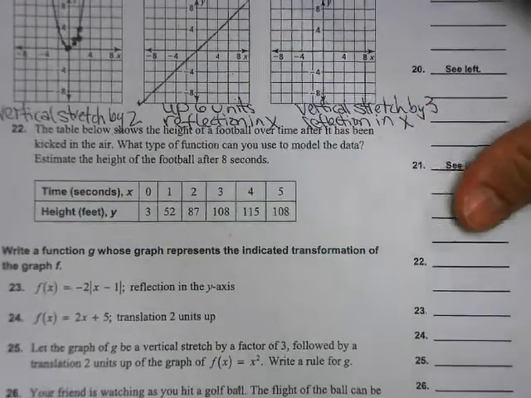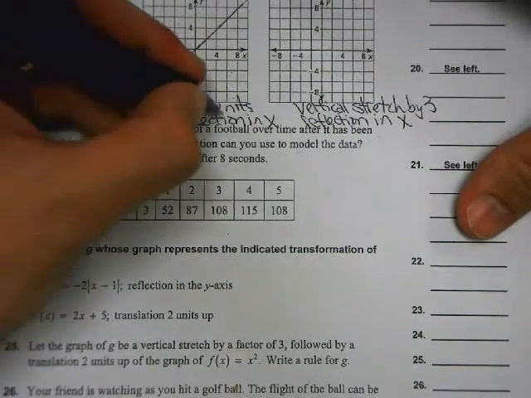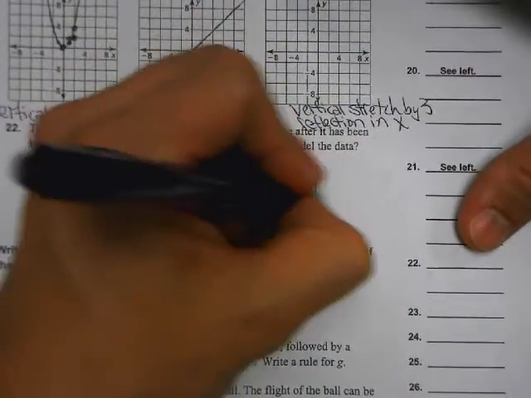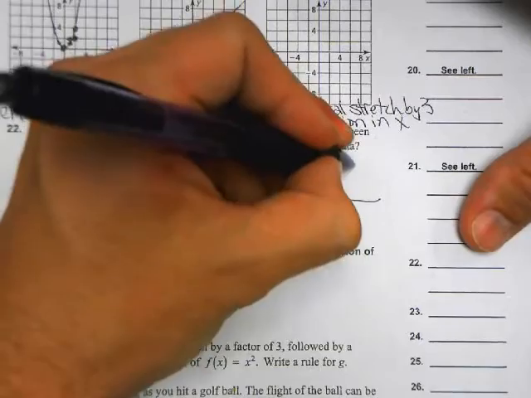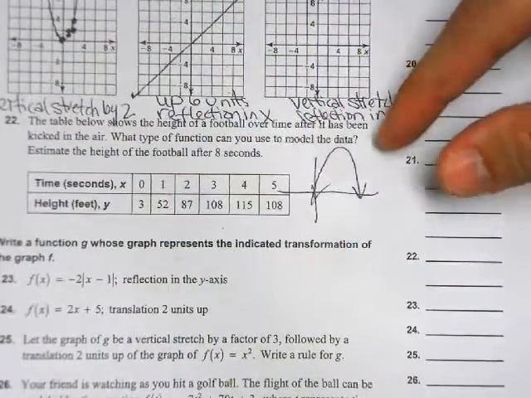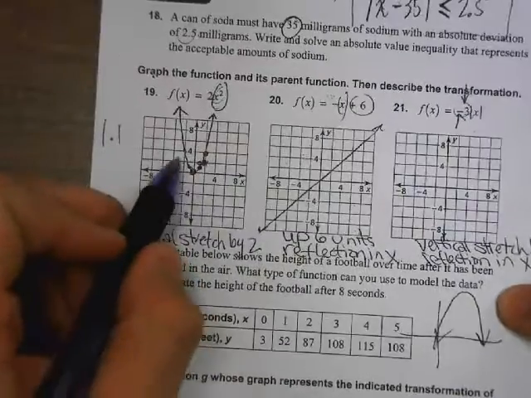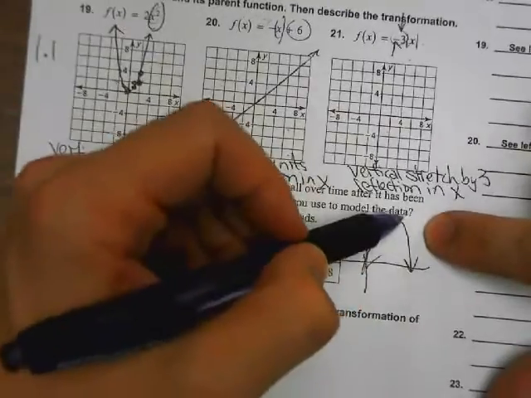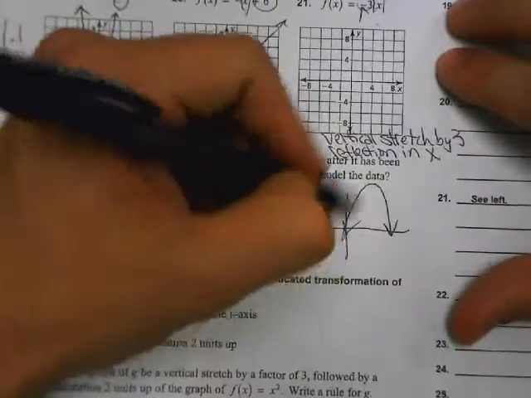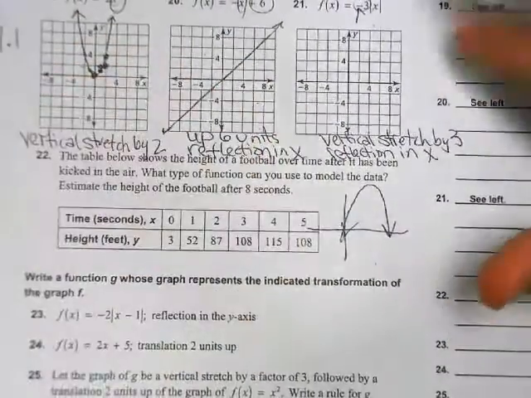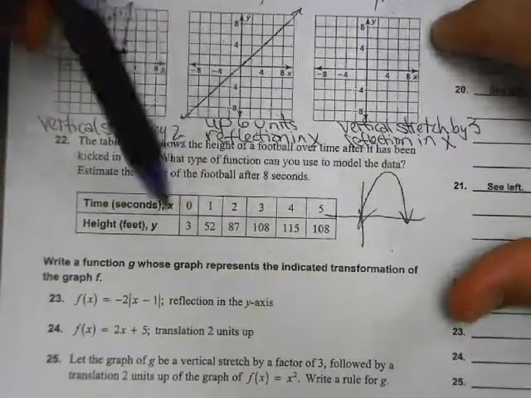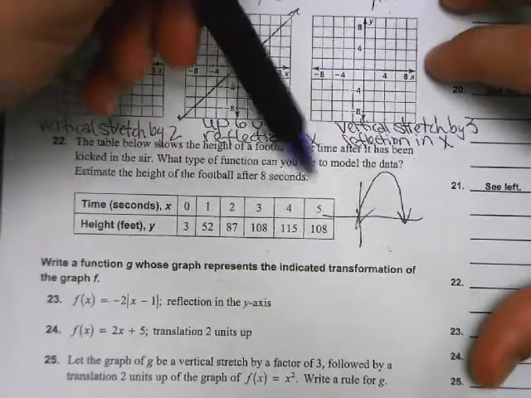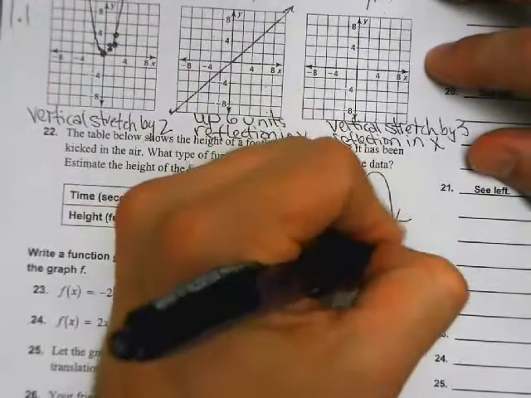So we know that the table below shows the height of a football kicked over time. We know that a football, when you kick it, is going to go up in the air and it's going to go down. This parent function is the quadratic parent function. We know that if the parent function is right side up and this is upside down, there has to be some sort of reflection in here, and it's also been moved up and over. So we're going to use this to predict what the height of the football will be after 8 seconds, and this is going to be through the calculator regression.